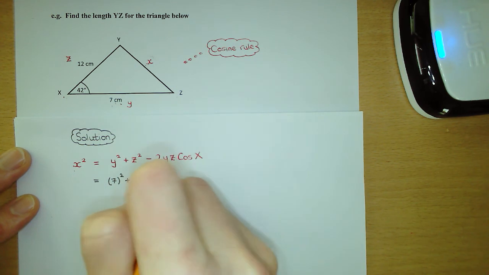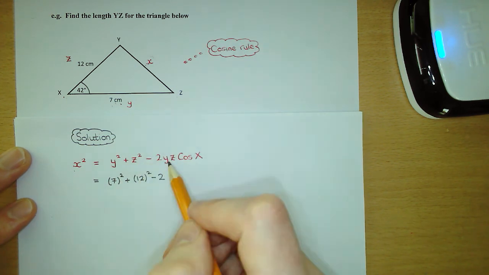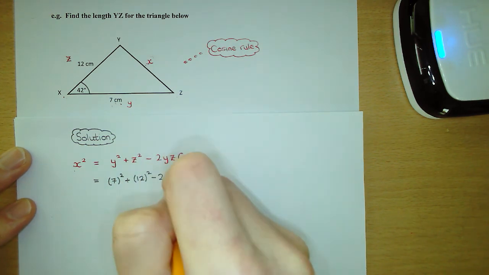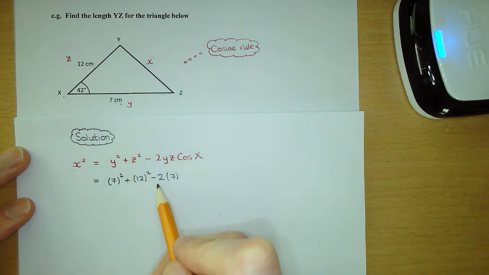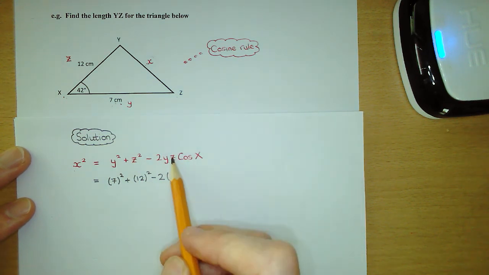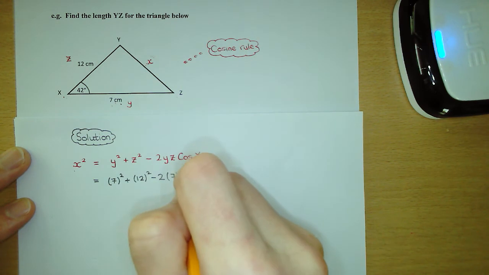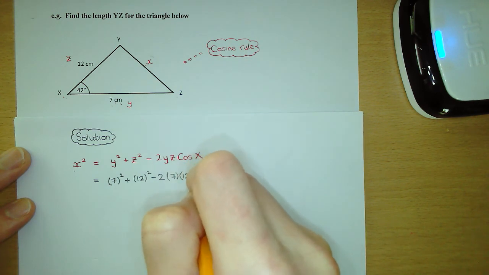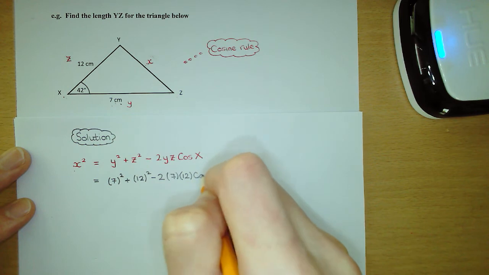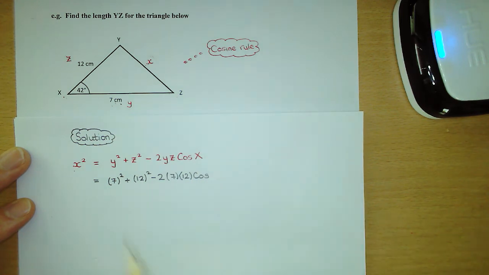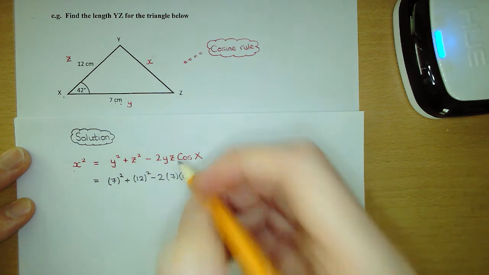Copy down our minus 2. We get the y, replace it with 7, put it in brackets because we're subbing in a number that has a coefficient. Then replace z with 12, again in brackets. Copy down our cos, and then we're replacing the angle x with 42 degrees.